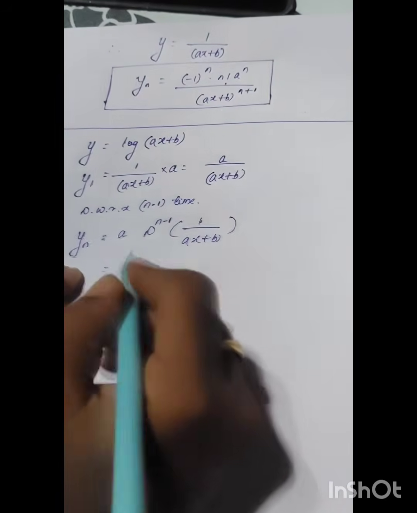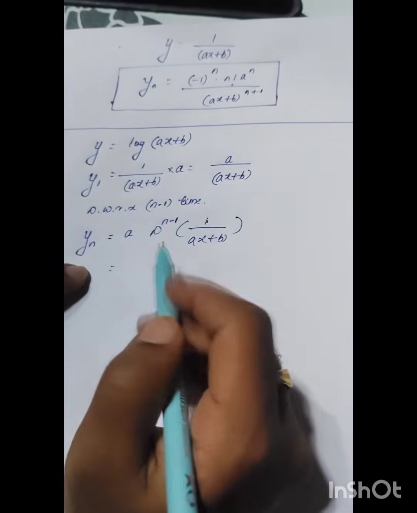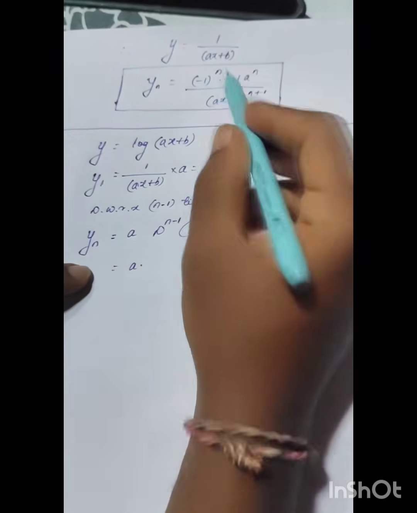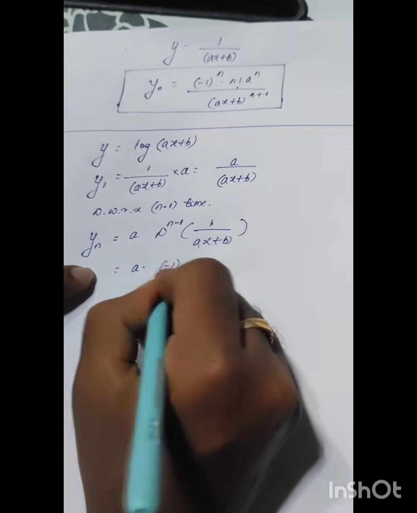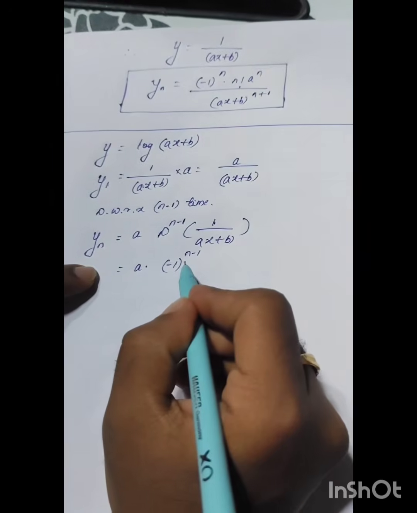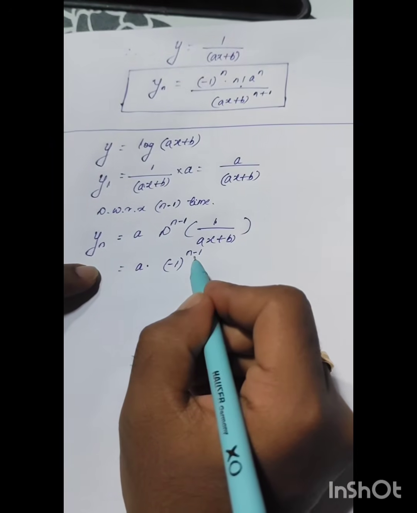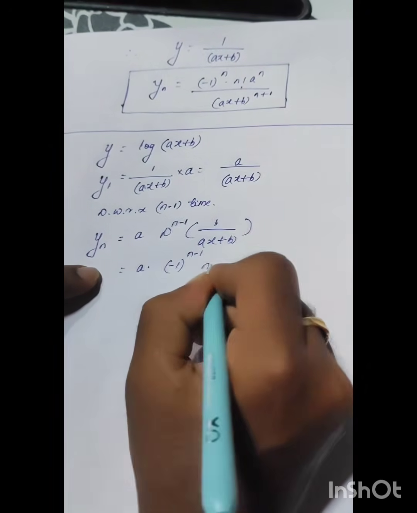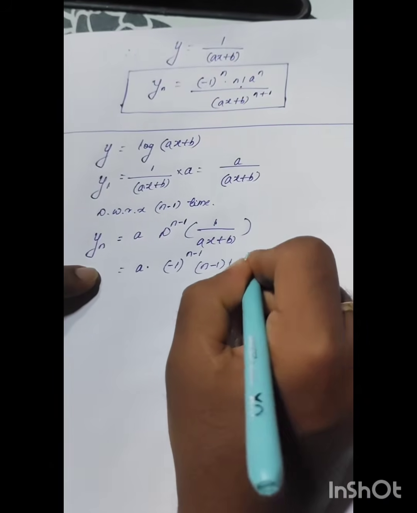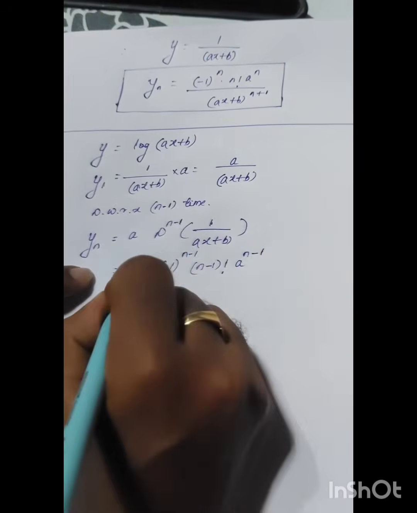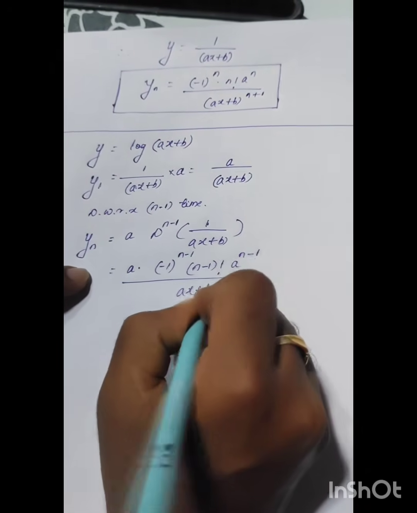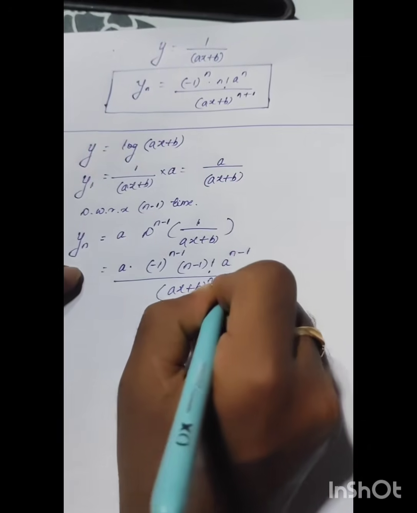So you can directly substitute the formula here. This is a into minus 1 power n minus 1, and n minus 1 factorial, and a power n minus 1, divided by ax plus b raised to n minus 1 plus 1.